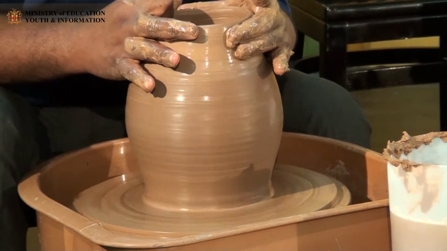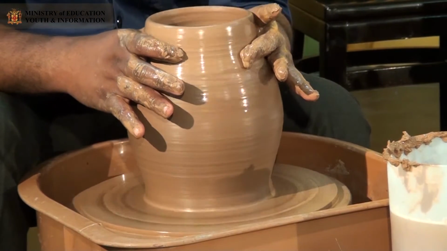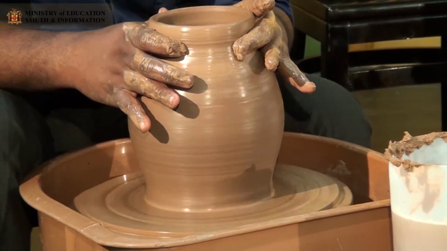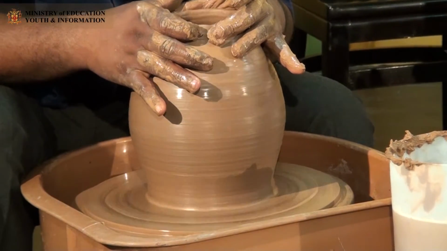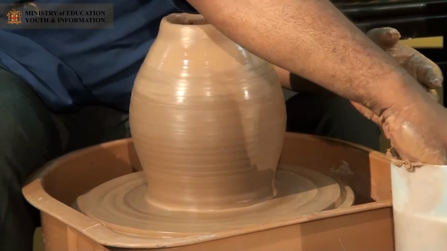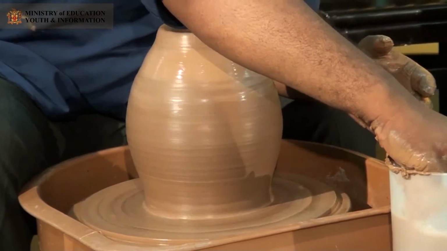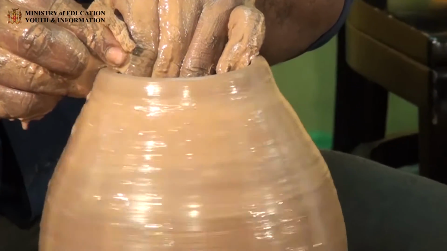Now we're going to close out the top of the piece by applying this technique called collaring. It's almost like when you're grabbing a chicken by the neck.